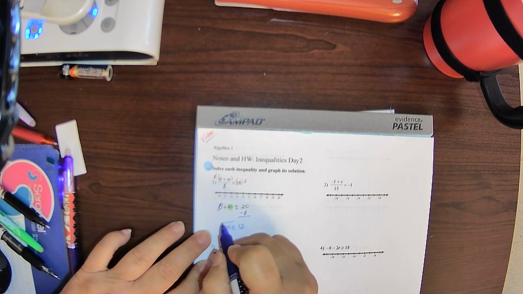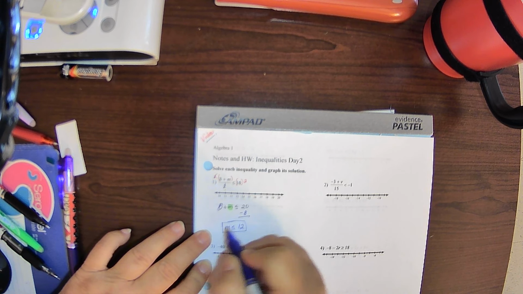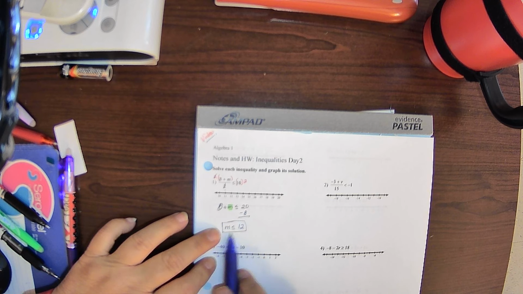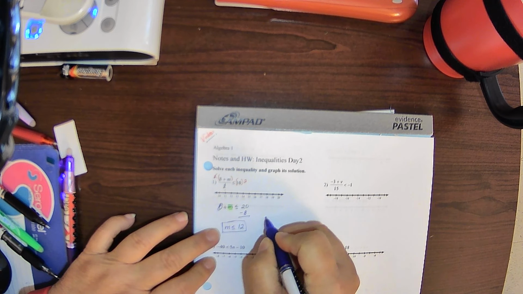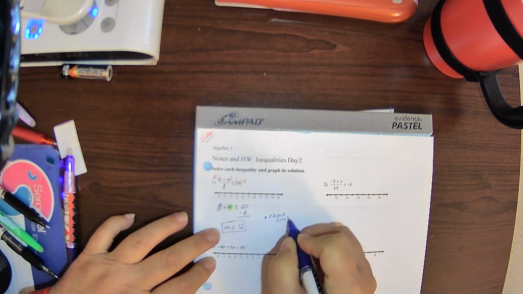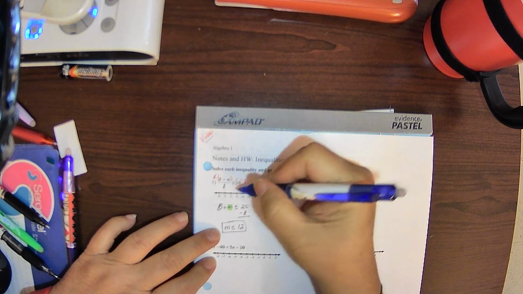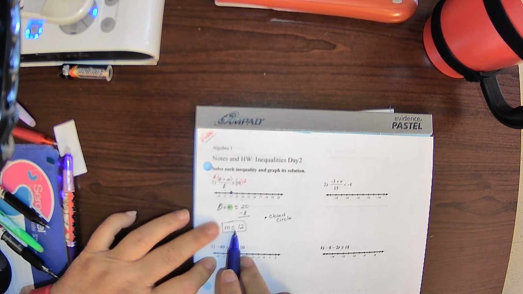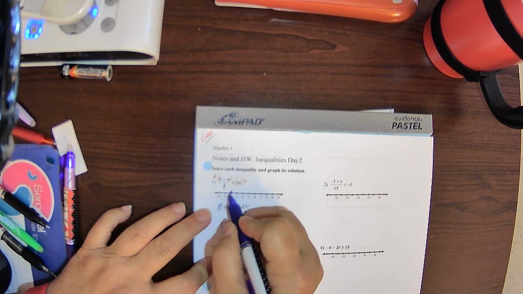Okay, that's good. That's our answer here, but now we have to graph it because there is way more than one answer less than or equal to 12. So that's why we graph inequalities, to show where the answers are. Now, this is less than or equal to, so I have a closed circle on 12, so I'm going to find 12, I'm going to close it. Less than means I go left, so I'm going to shade to the left.